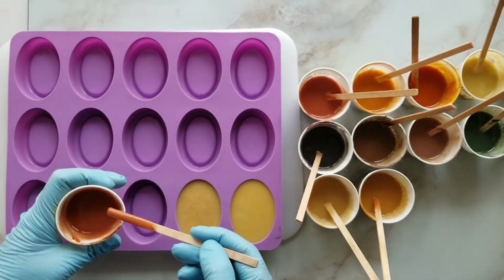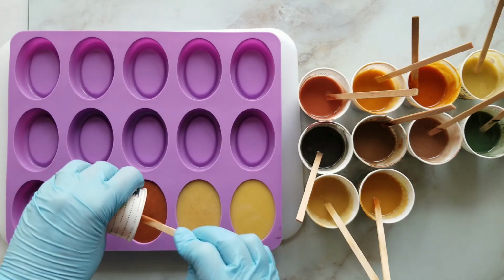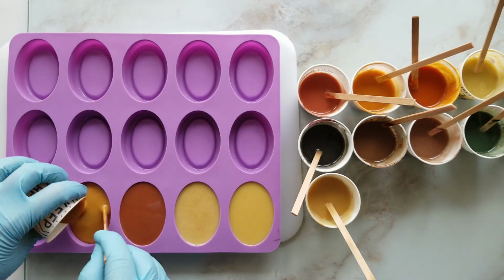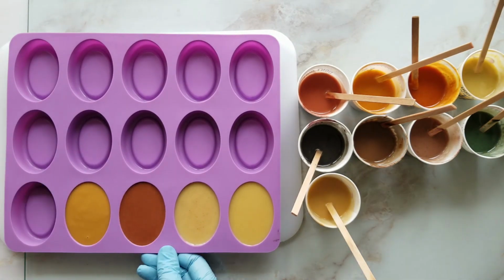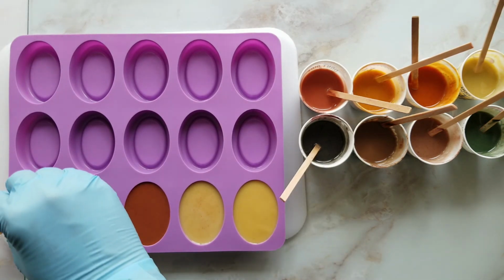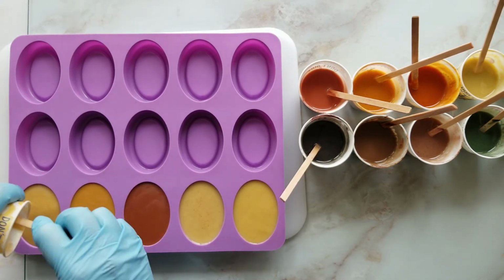I want you to pay attention and see if you can pick out the two that accelerate. It's pretty easy to tell. Pay attention to the pour right after I take the cup away. You can see which ones mound up.